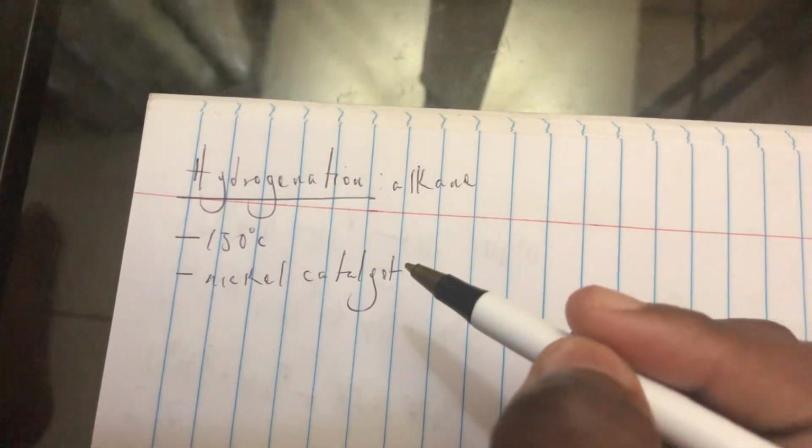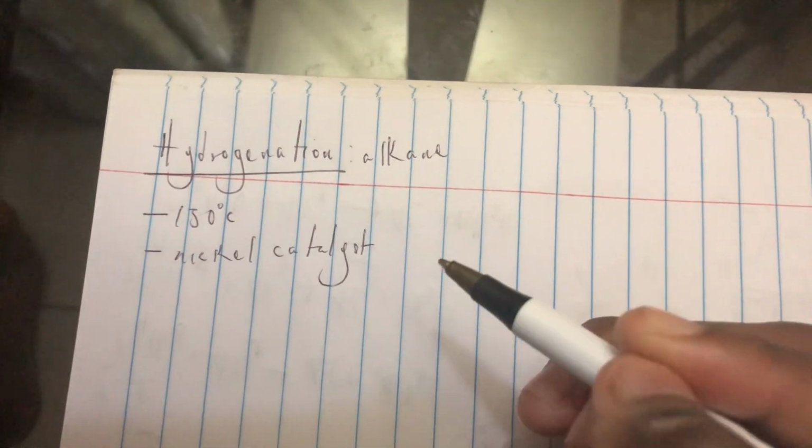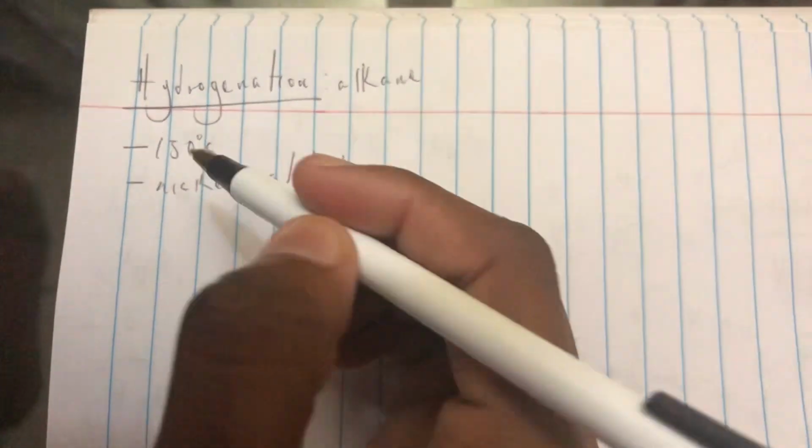And how is this achieved? So, number one, the reaction occurs at 150 degrees Celsius. Number two, a nickel catalyst is utilized. Okay? That's what happens. Hydrogenation reactions are actually used to manufacture margarine from vegetable oils. But this is basically how a reaction goes down.